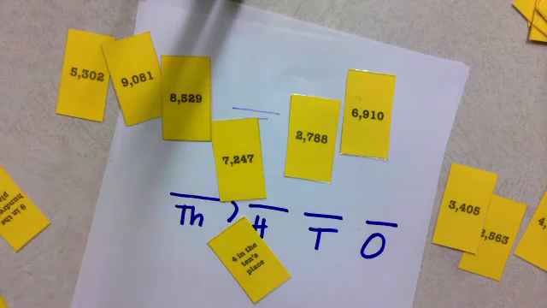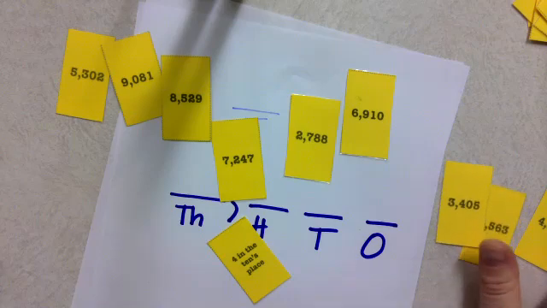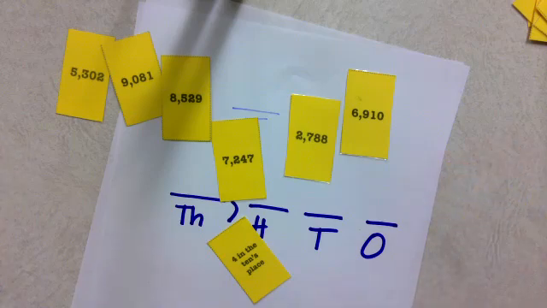So that's it for this game. Again, make it your own. If it's not working out, you could find a different way to find the matches, but that's one way to play. Have fun with them.